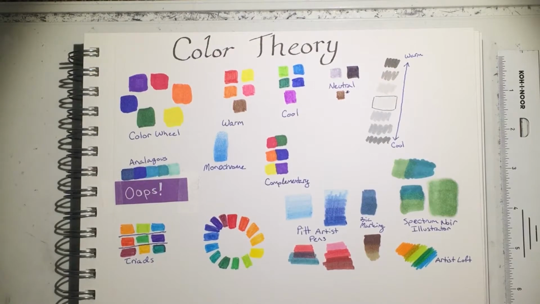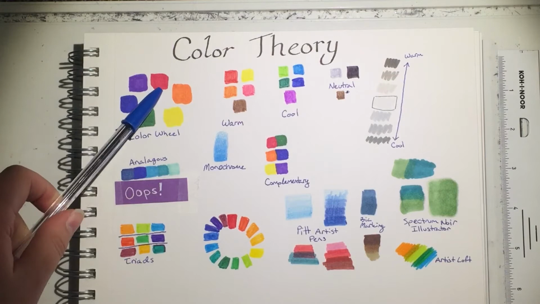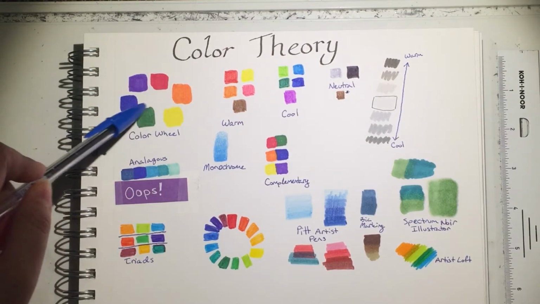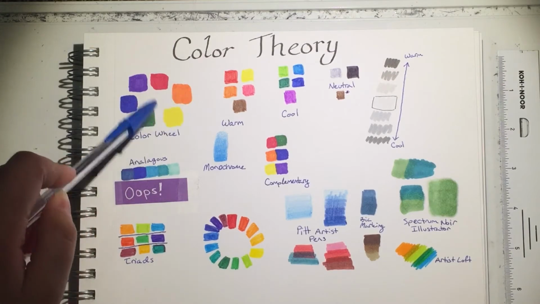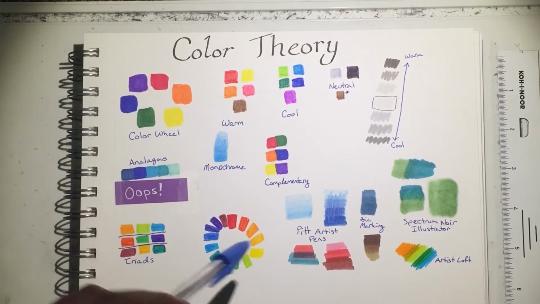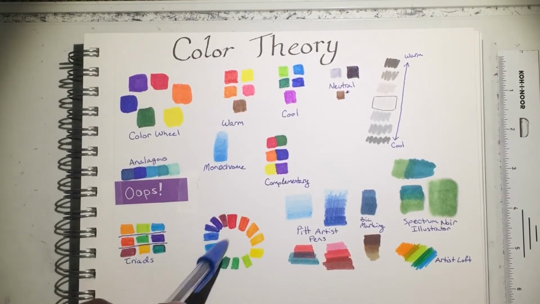So, starting off, we have the color wheel. Now, the color wheel is usually divided when you're first learning about it into the primary and secondary colors. Red, yellow, blue being the primary, orange, green, and purple being the secondary. Then, when you get a little more advanced, you get the tertiary colors, which are what happens when you blend your red and orange to get a red-orange, orange and yellow to get a yellow-orange, and so on across the color wheel.